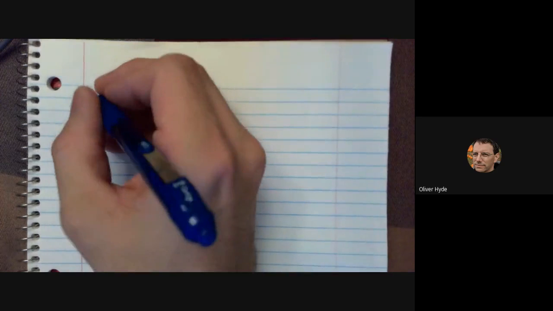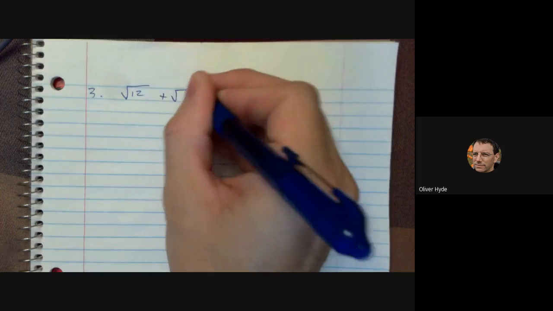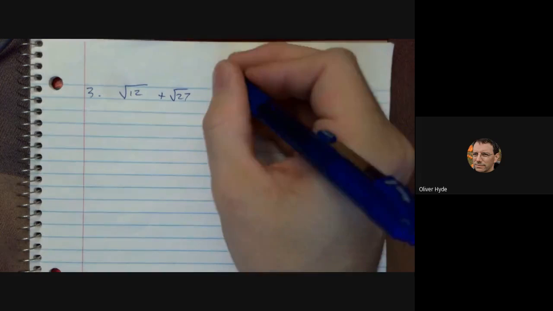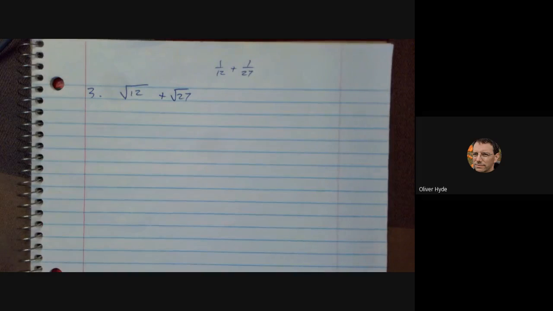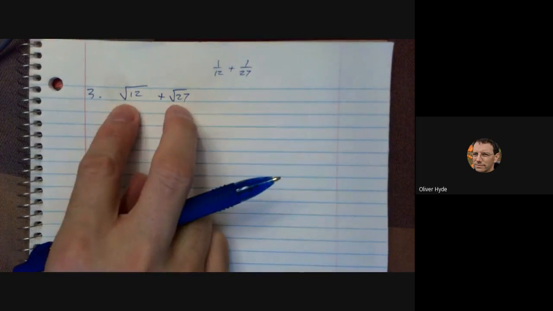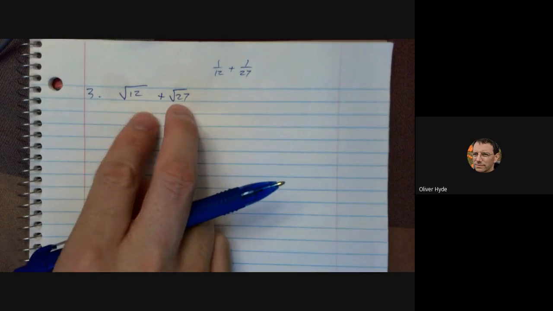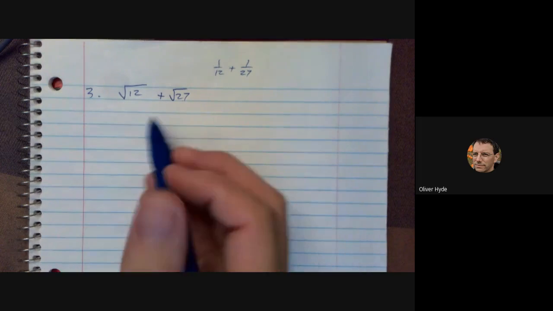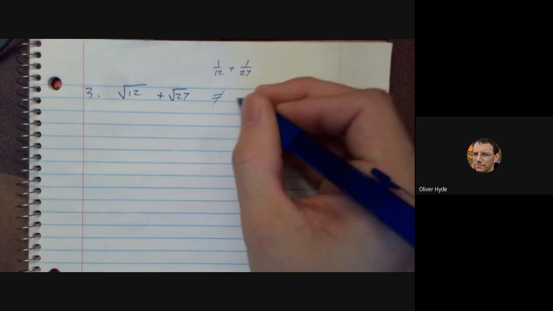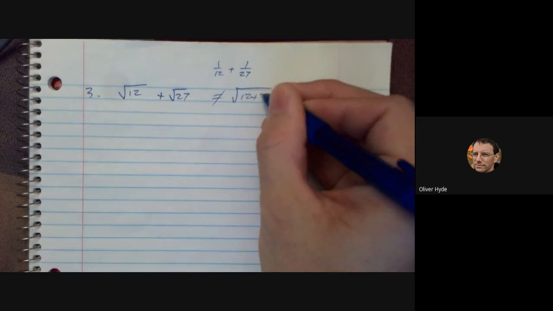And there's one other type of question where we are expected to add mixed radicals. There's an example, I think, in question number 3 that looks a little bit like the square root of 12 plus the square root of 27. And this reminds me a little bit of doing 1/12 plus 1/27. Because I can add these expressions. They are like terms. They're both just constants, but they're not in a format that I can add them in. The square root of 12 plus the square root of 27 is not the square root of 12 plus 27.